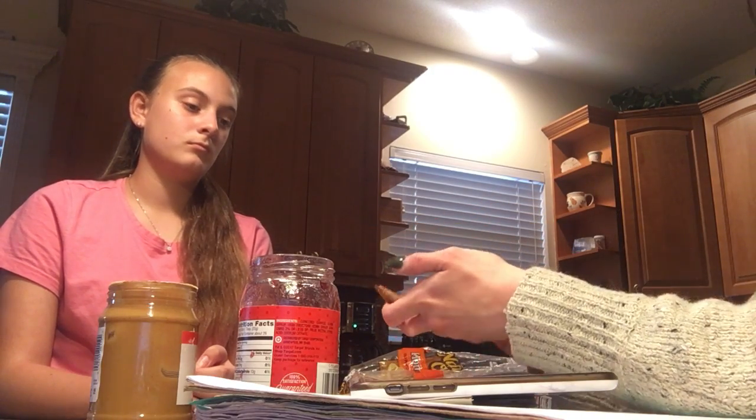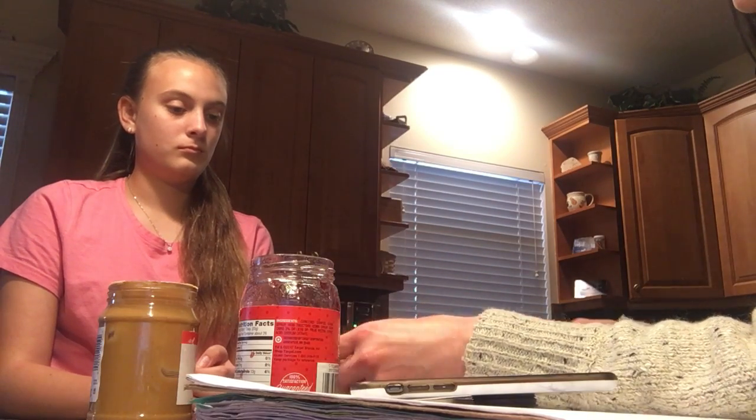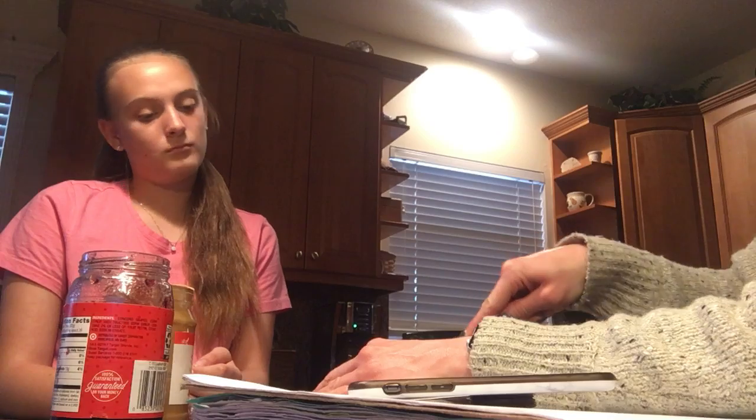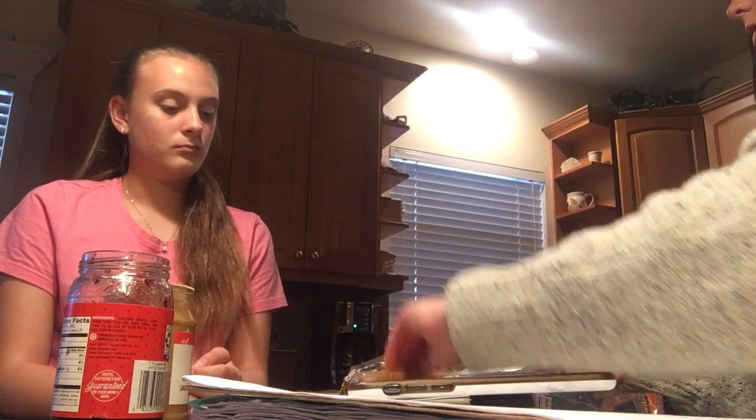And then once that's done, you're going to put the 2 pieces together so that you have a full sandwich. And if you want to, this is up to you, you can cut the sandwich in half, or you can leave it whole, and then you're good to go.